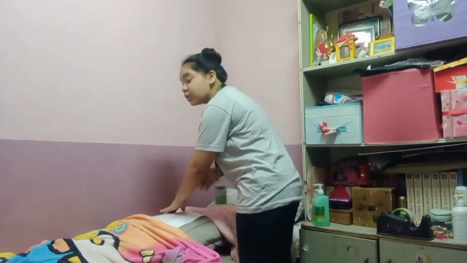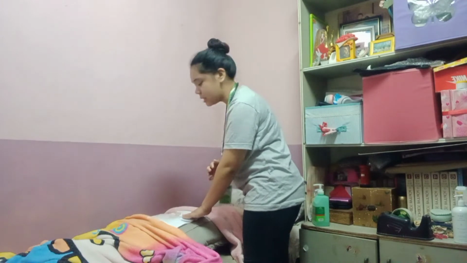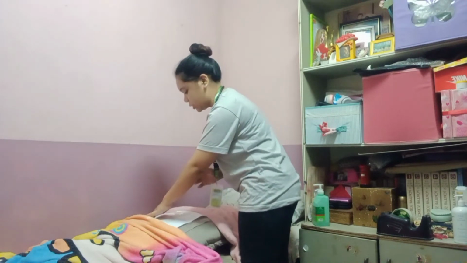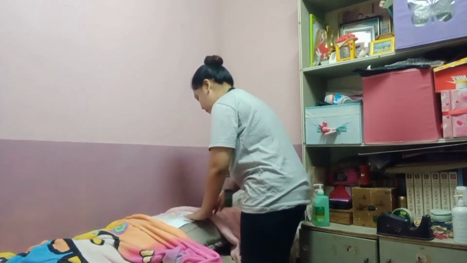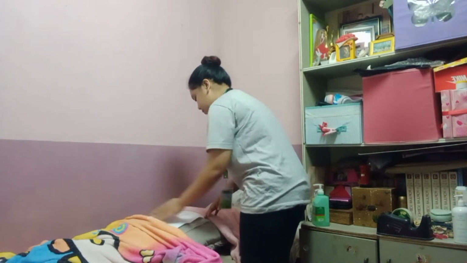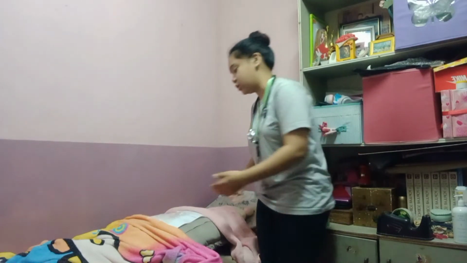Okay, so now that I am done with the percussion, we are going to palpate the abdomen of the patient. In palpation, we are just going to palpate it lightly first before going to the deep palpation. So we are going to ask the patient if he or she feels any pain while we are doing the palpation. So do you feel any pain po? Okay, so now that we are done with that, we are going to the deep palpation.